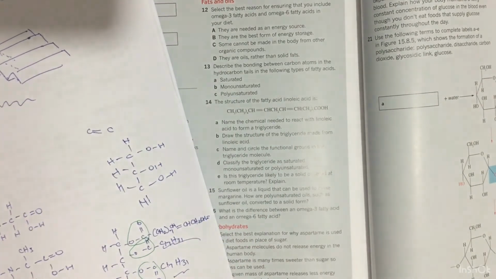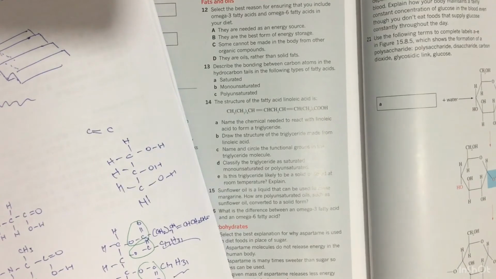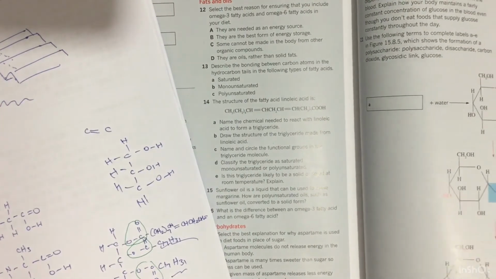There's multiple double bonds. Is this likely to be solid or liquid at room temperature? I'm gonna go with solid. I lied. I'm gonna go with liquid. The more double bonds there are, the weaker the dispersion forces are. And if the dispersion forces are weaker, then it's more liquid.